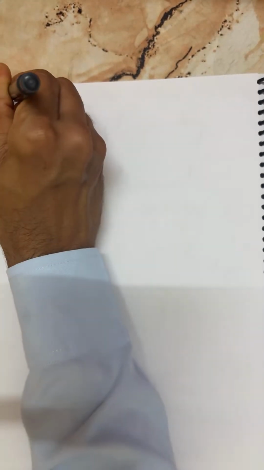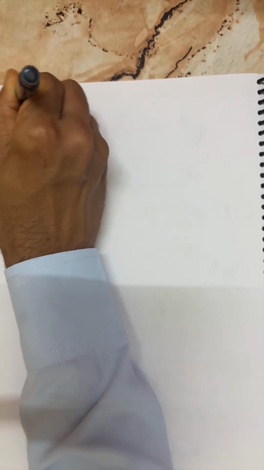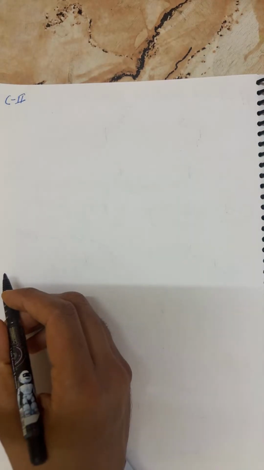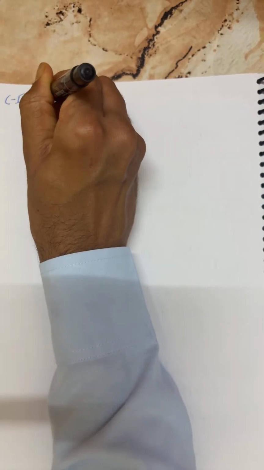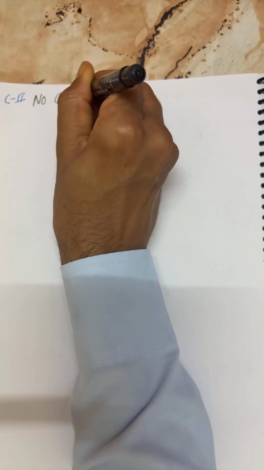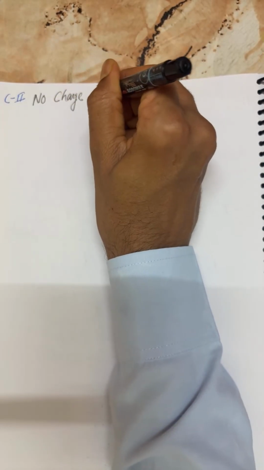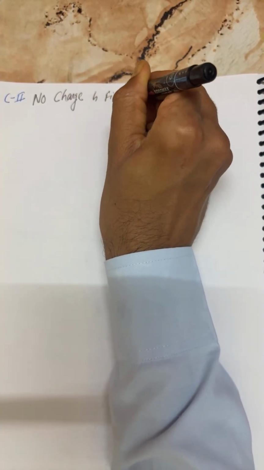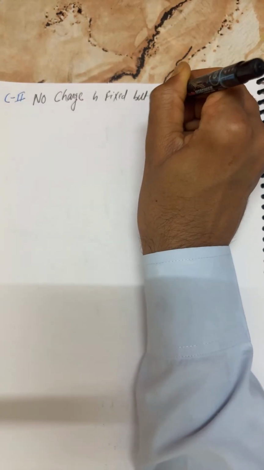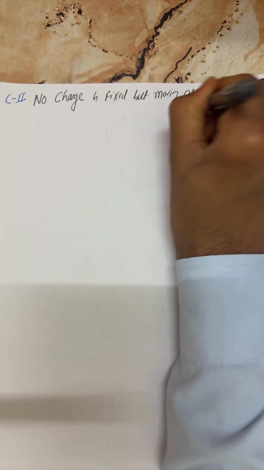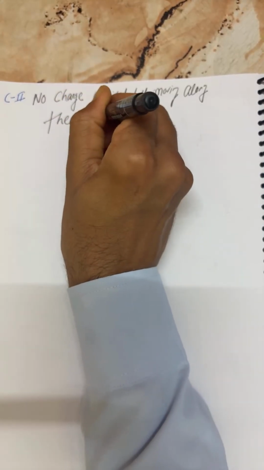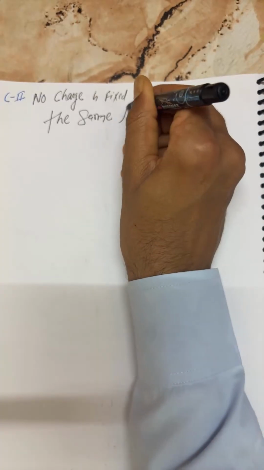Now this is case 2. What is case 2? No charge is fixed, but moving along the same line. It's a very good thing.